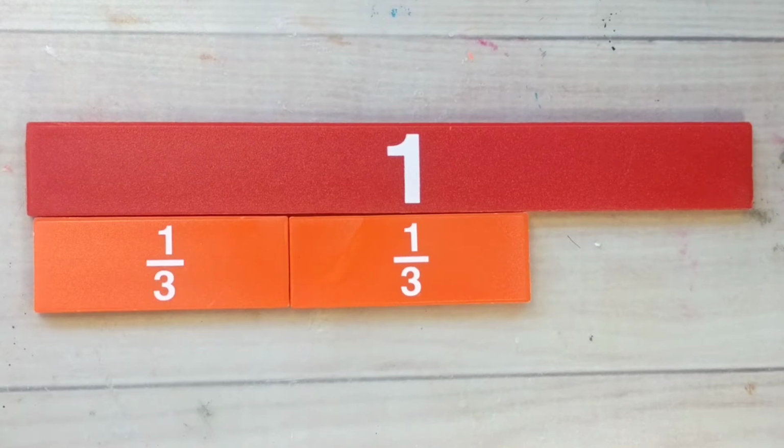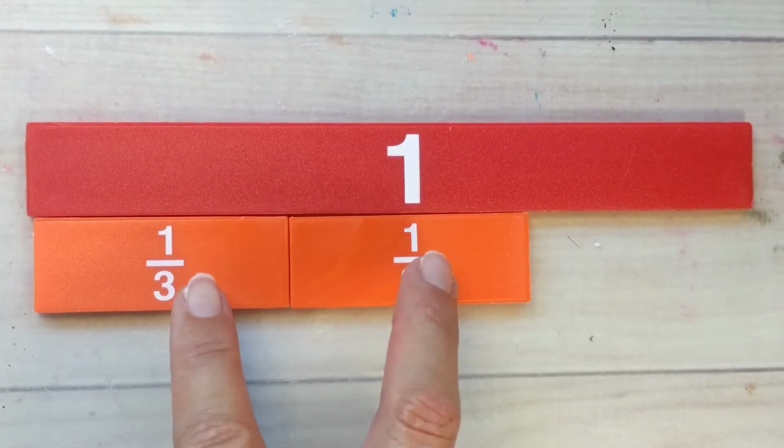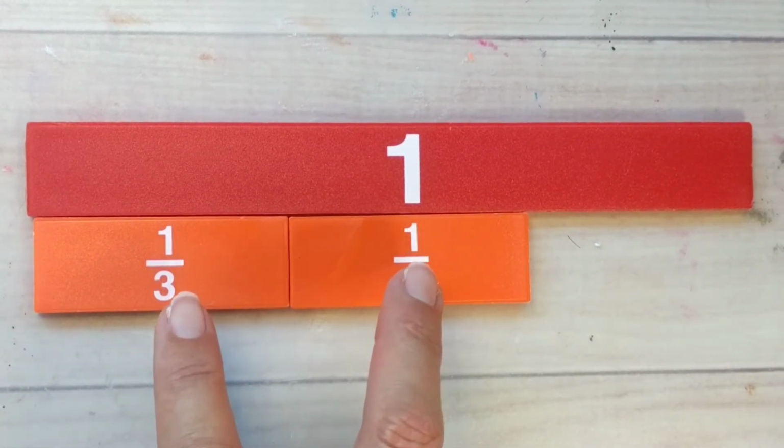Now there's 4 groups of kids who are working on this, and what are we trying to find? Well, we're trying to find how much in each group, if 2/3 is shared among those 4 groups, how much each group is going to be clearing.